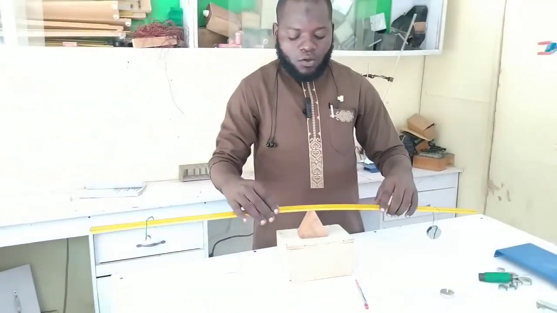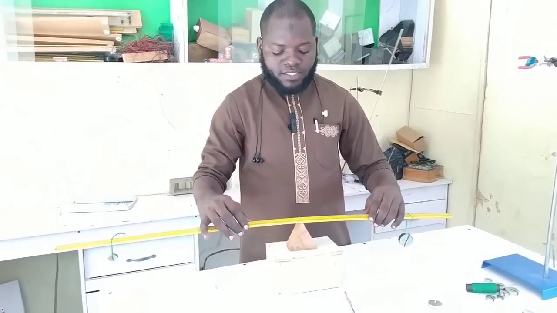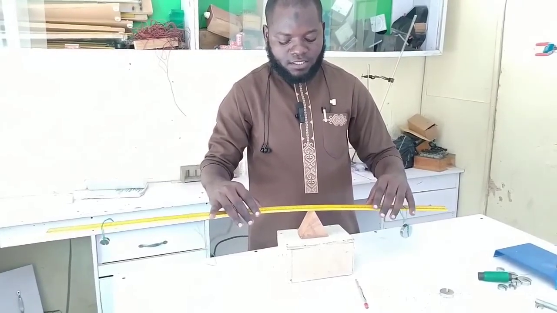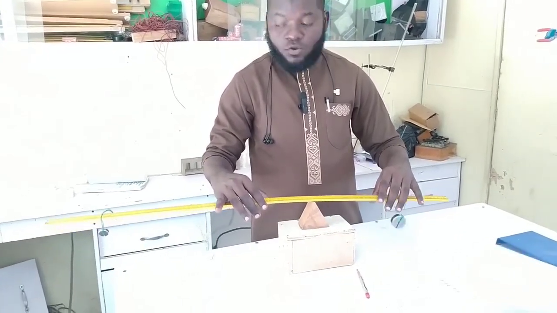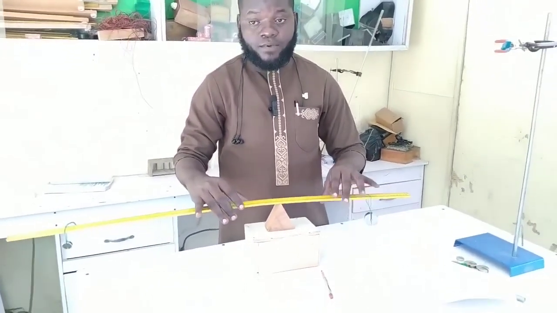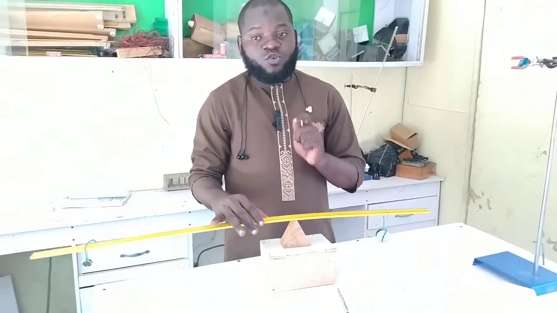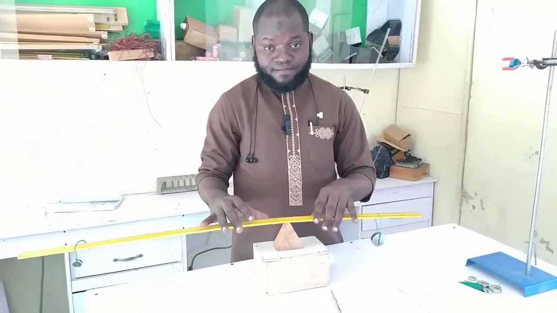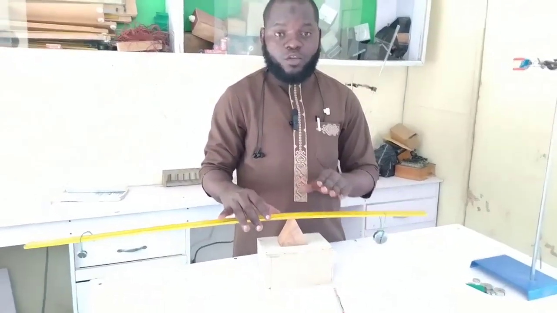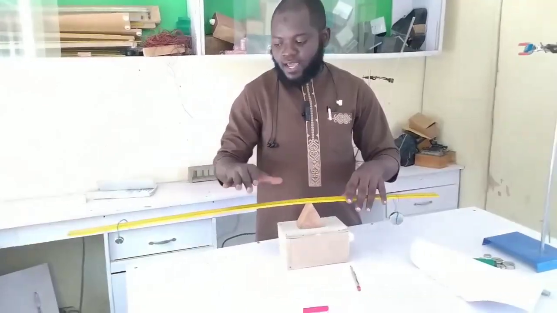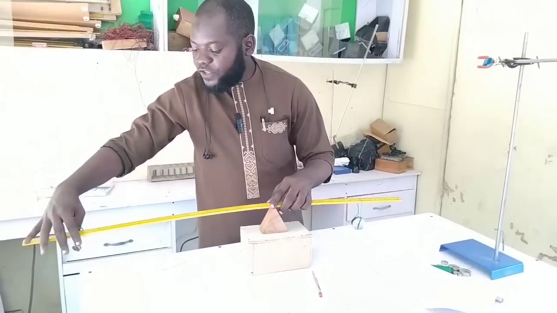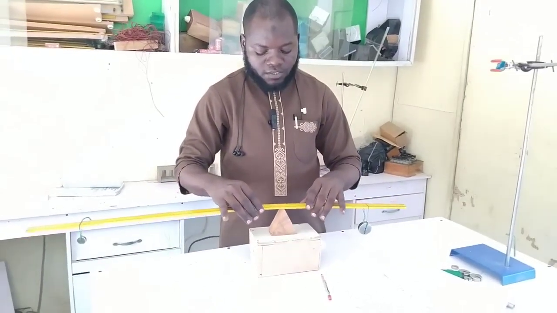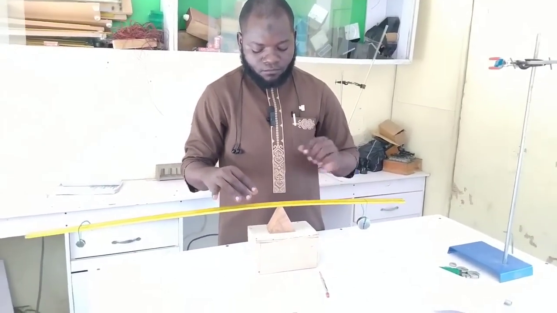Are you getting it now? So I start adjusting this meter rule until it balances again. I think you can help me close those windows. The breeze is disturbing. That's to tell you that you need to avoid all the things that can affect your ruler from balancing. So you close the window to avoid air coming from both openings. Is that okay now? I will adjust this until it's balanced horizontally.